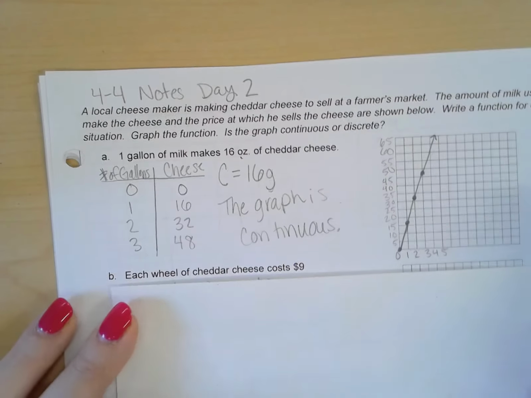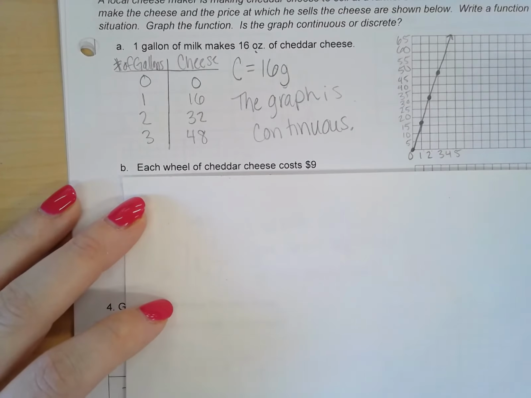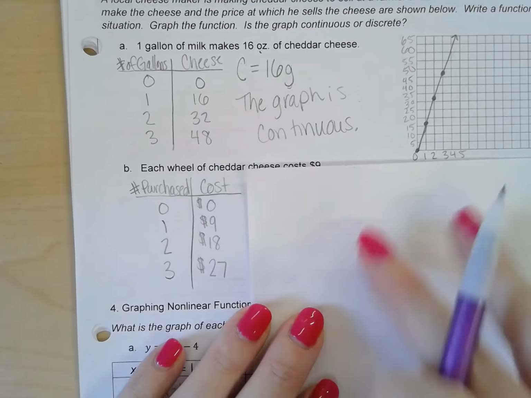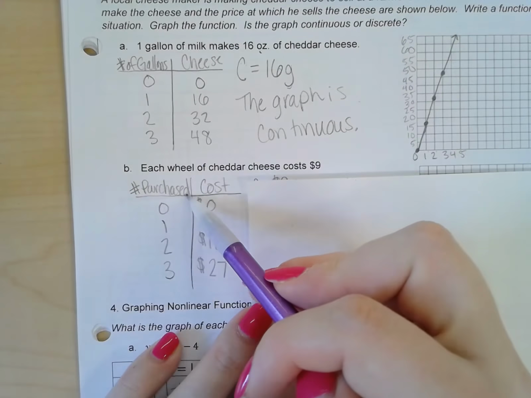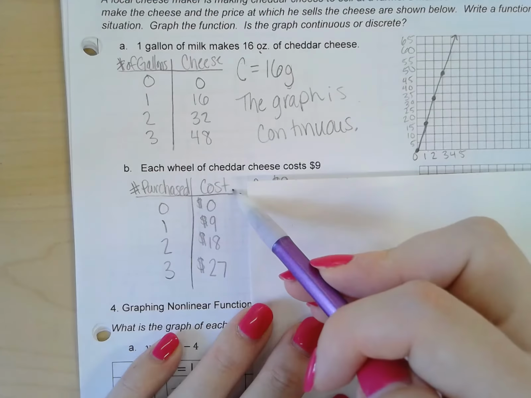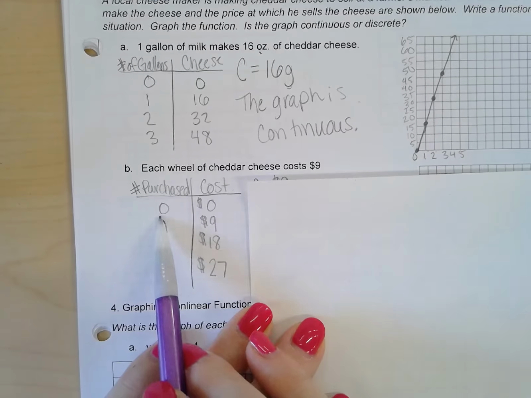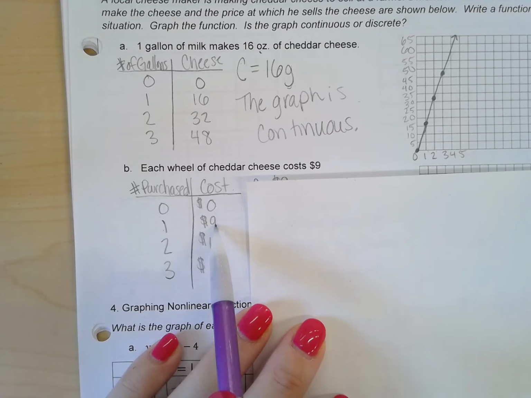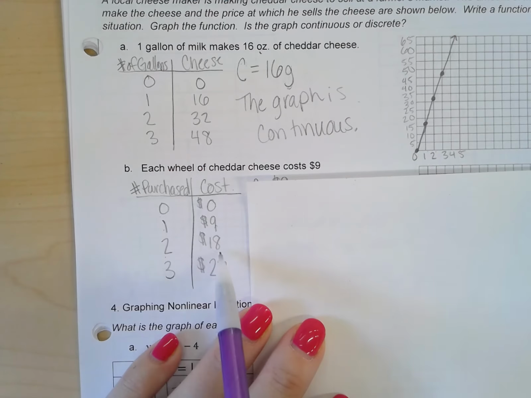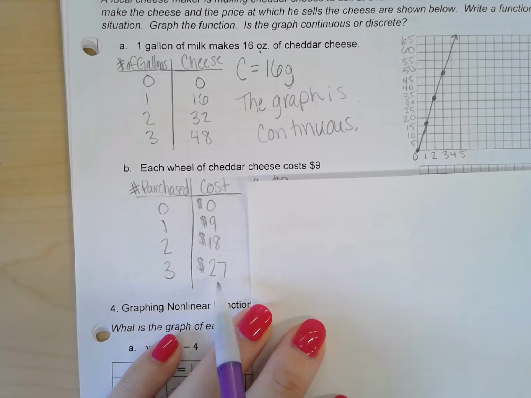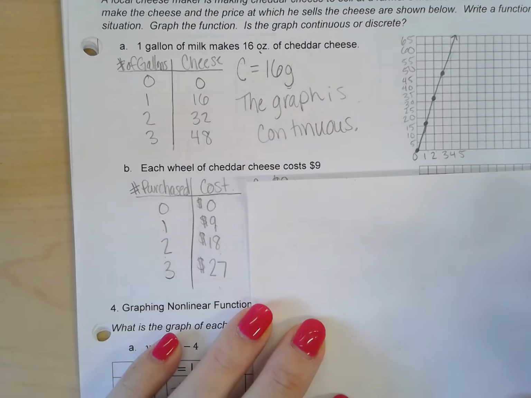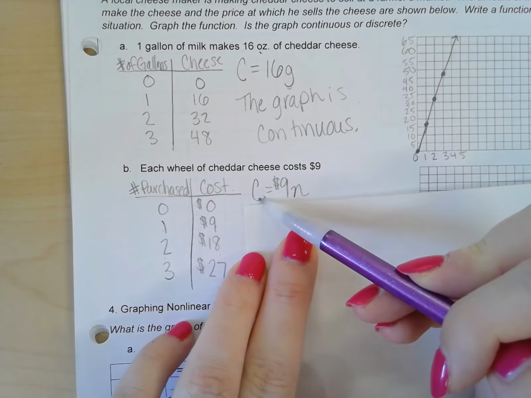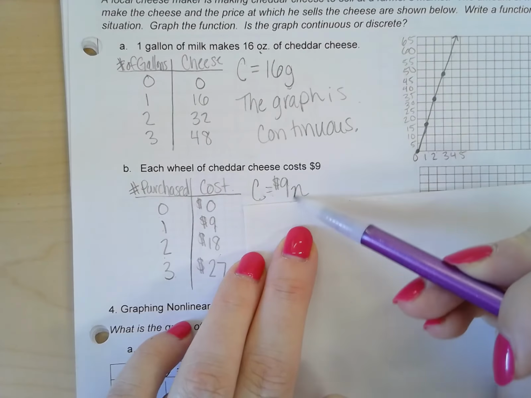Okay, this next one has to do with the cost. So each wheel of cheddar cheese costs $9. So I'm going to start again with a table, the number of wheels of cheese that I purchase, and the cost. So if I don't buy any cheese, it'll cost me $0. If I buy 1 wheel of cheese, it's $9. 2 wheels of cheese will cost me $18. 3 wheels of cheese will cost me $27. So again, I'm going to go ahead and say that the cost equals $9 times the number purchased, or N.